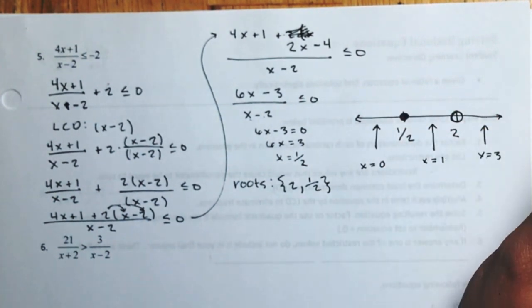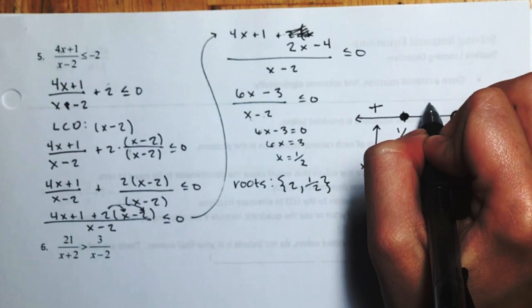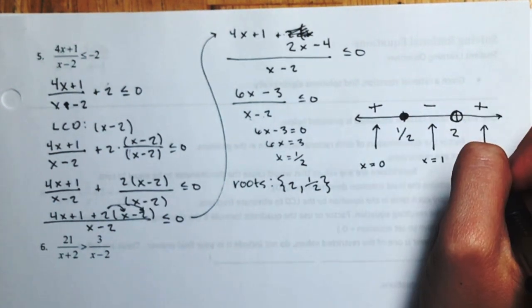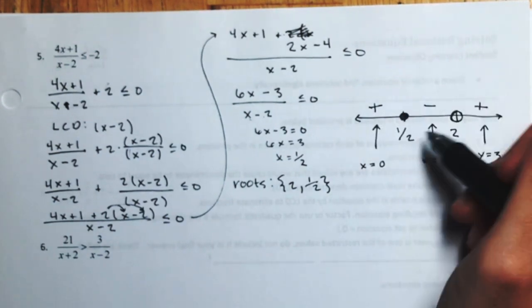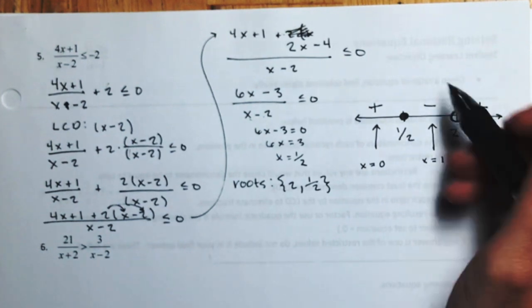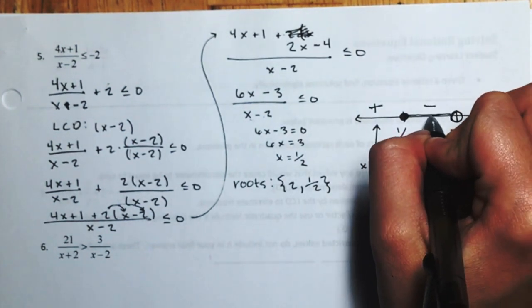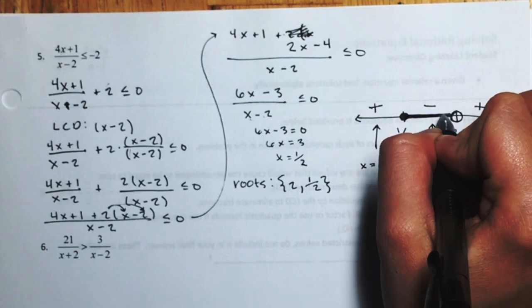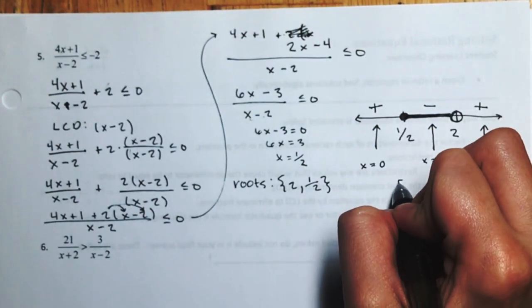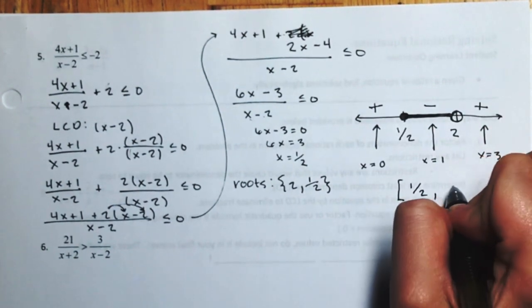Well, I'll spoil it for you. You get positive, negative, positive. And then since we're looking for where we're less than or equal to 0, we shade in the negative. That means we have the interval 1/2 to 2.